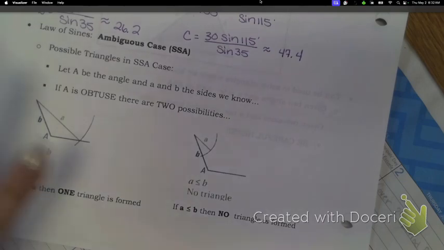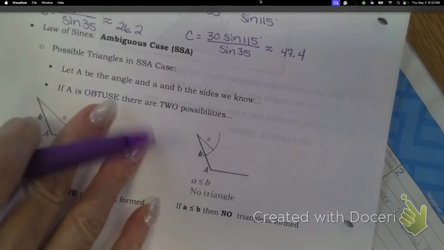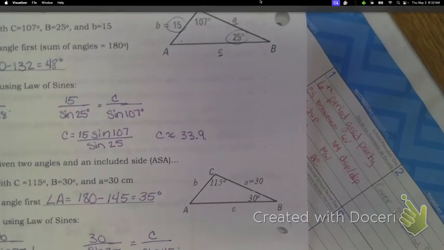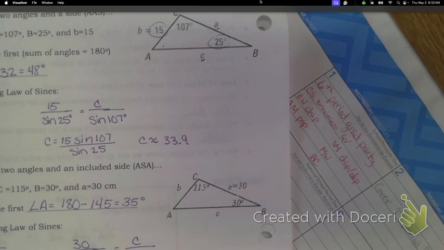Okay? So the first two examples, what do you notice about them? They both had what in common, of the parts I gave you? They both had two angles, correct? When they have two angles, the third is a given. There's no ambiguity about it. That's what it is.